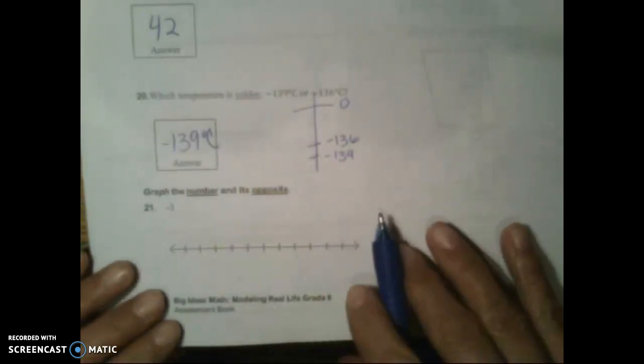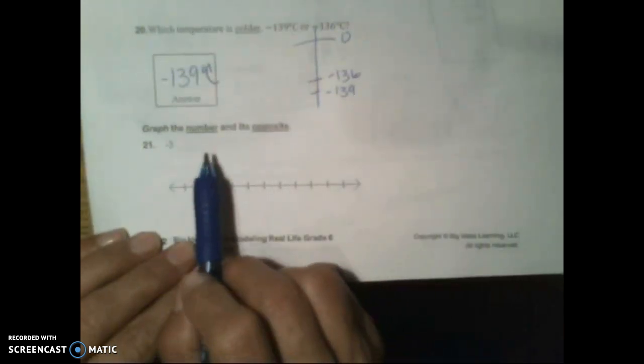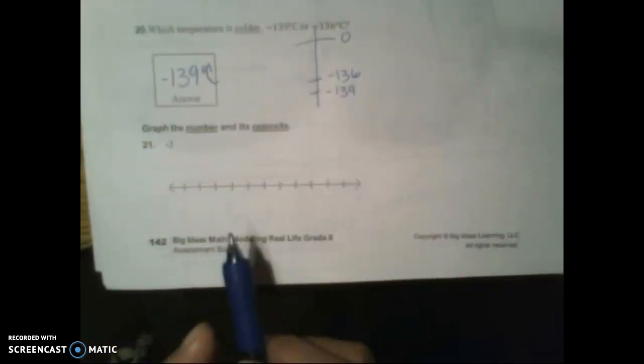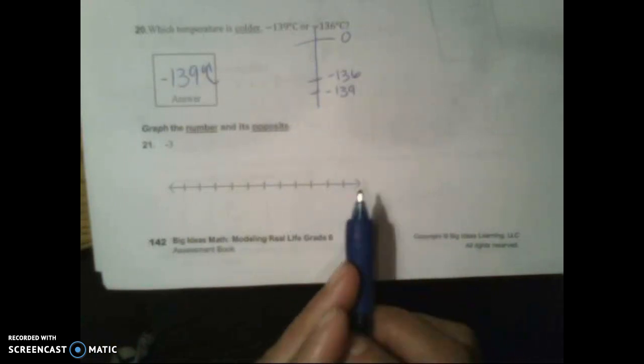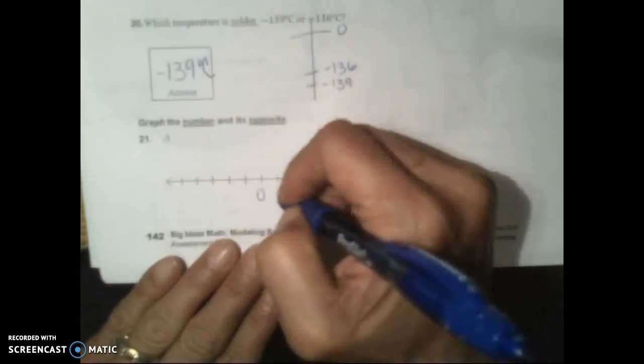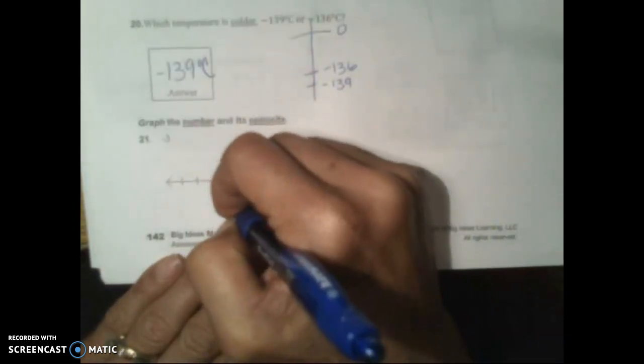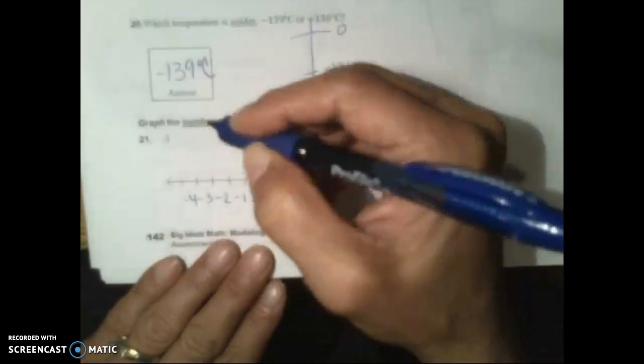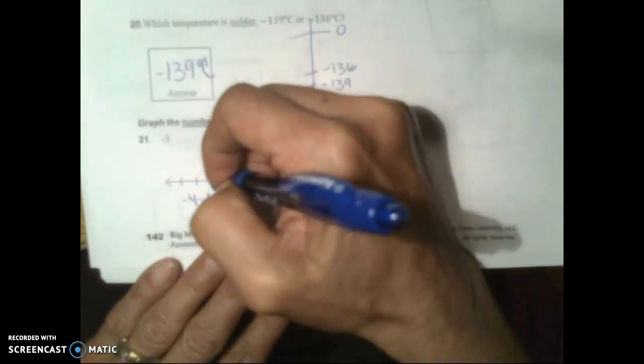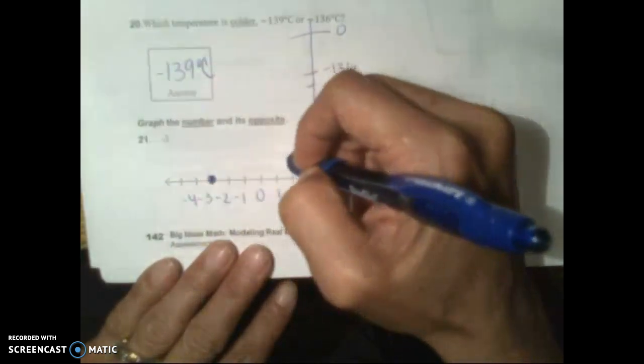Okay, graph the number and its opposite. So when you're going to have a number and its opposite, you're going to have 0 in the middle, positive numbers, and negative numbers. So just generally put your 0, 1, 2, 3, 4, and then negative 1, negative 2, negative 3, negative 4. Go ahead and graph your negative 3 and its opposite, which would be positive 3. Simple enough. Same for 2.1, negative 2.1.